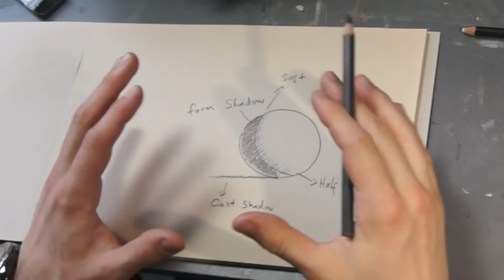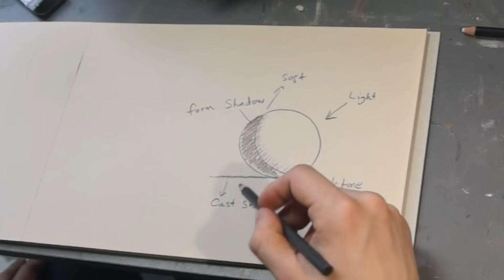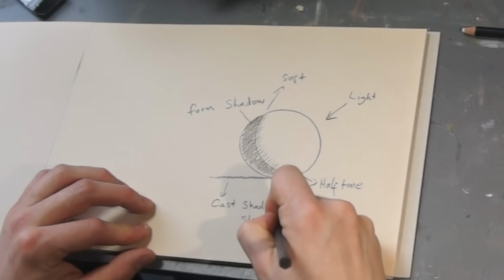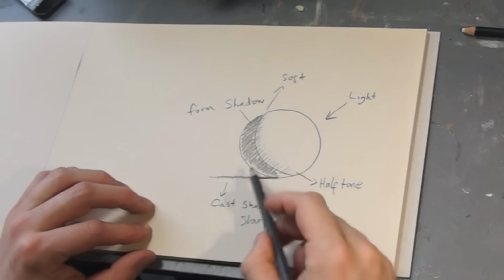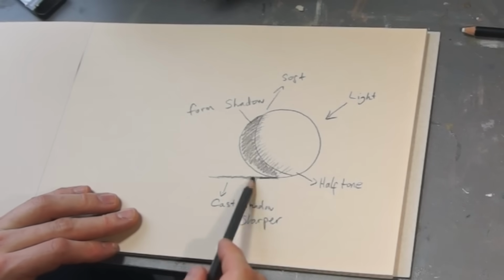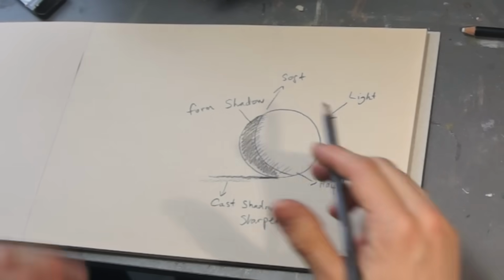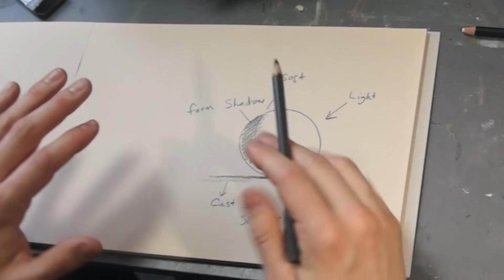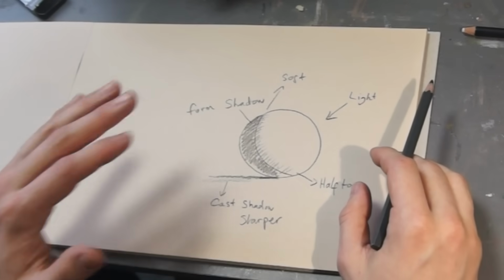Depending on the object, the surface of the object, it's going to have a softer edge. And the cast shadow is going to be sharper. And it's actually going to be sharpest here, just underneath the object. And as it gets further away, it's going to get a bit softer. And also if you have an object which is, say, casting a shadow onto something which is further away, again, it's going to be softer. The closer that cast shadow is to the object, the sharper it's going to be.